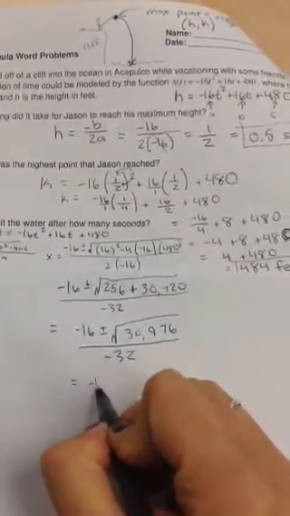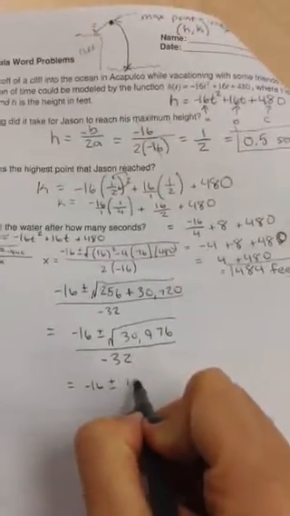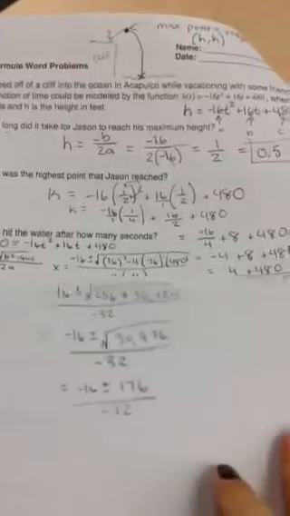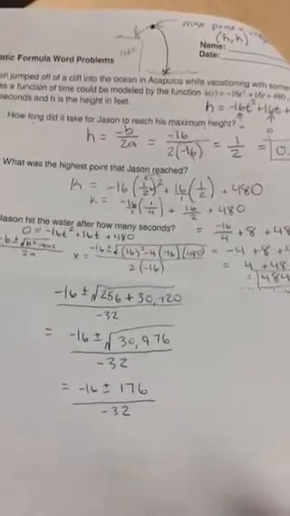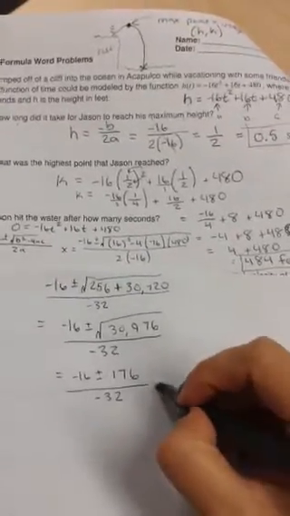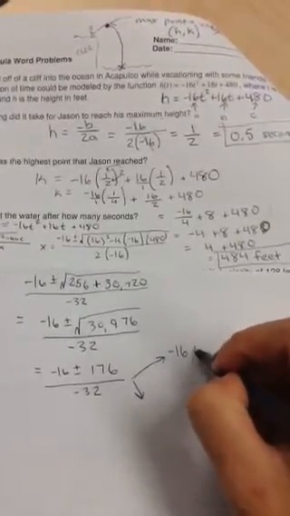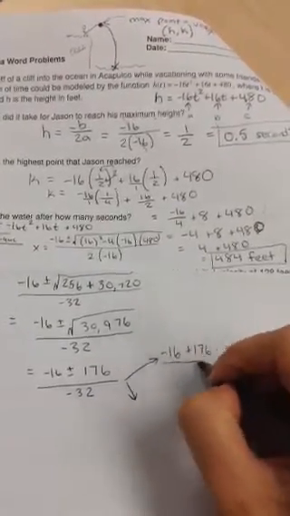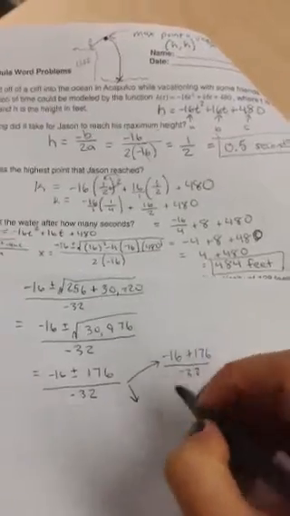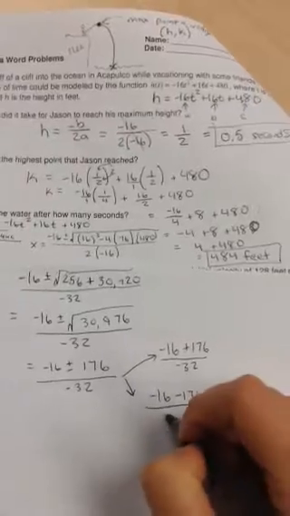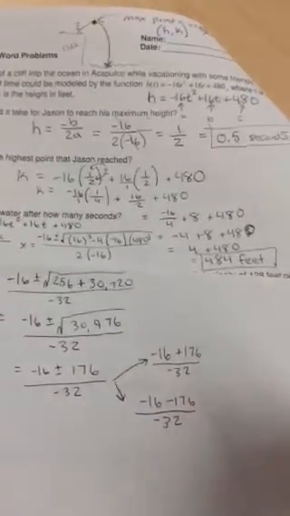is equal to 176. So now I'm going to have two different answers, a positive and a negative. I'm going to have negative 16 plus 176 over negative 32, and negative 16 minus 176 over negative 32.